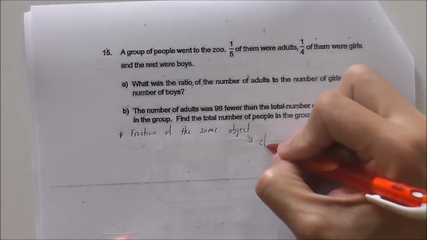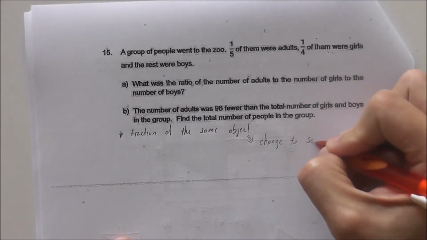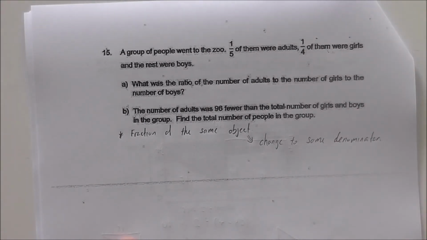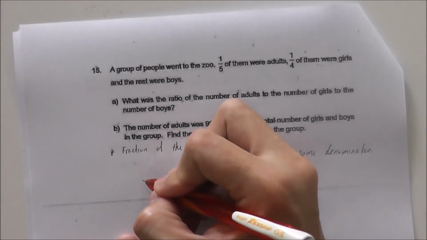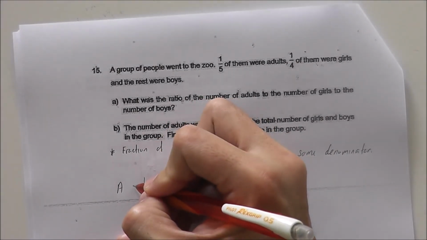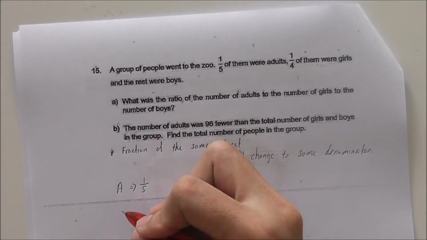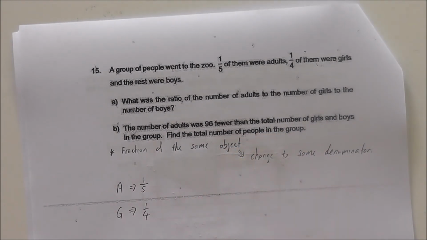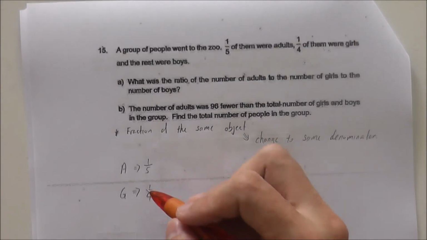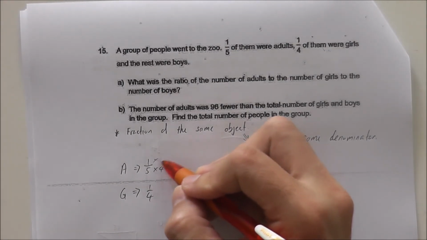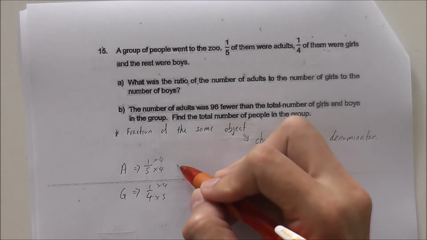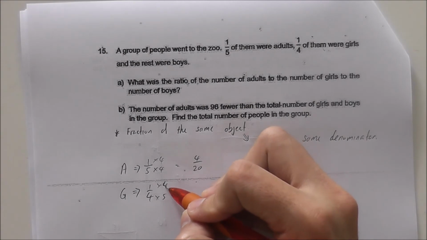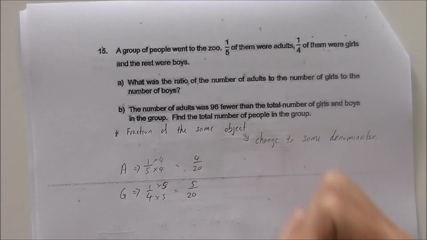We just have to change to same denominator. Okay, so I have two fractions here, 1/5. So 1/5 is the adult. Okay, then I have the girls. So the girls will be 1/4. Let's change them to the same denominator. Guys, 5 and 4, each one times 4. The bottom one times 5. It becomes 4/20. Second one will be times 5, so 5/20.